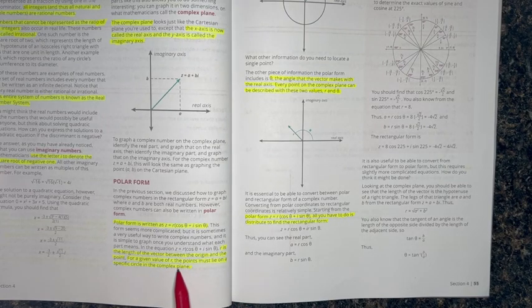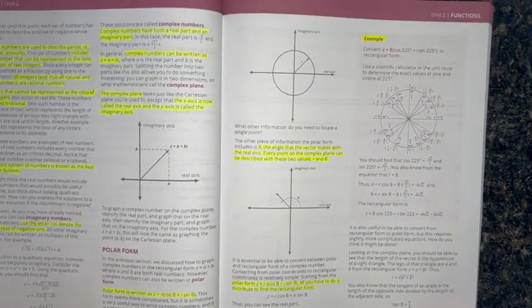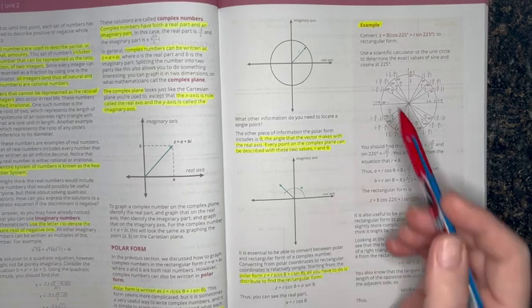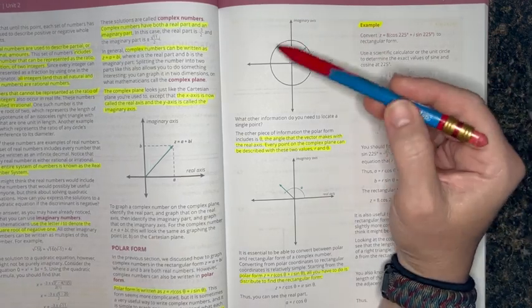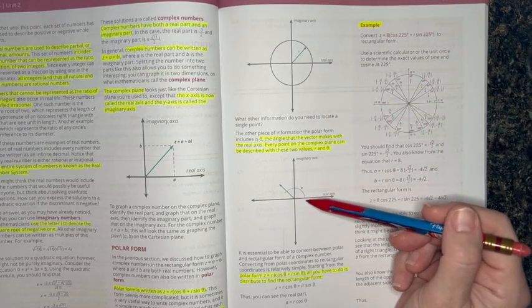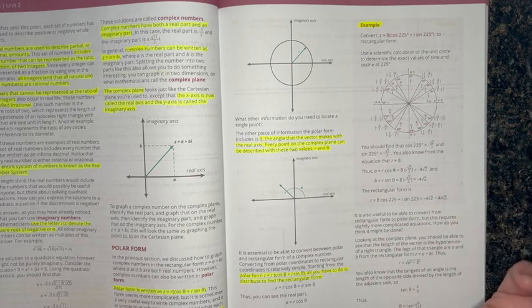And then for a given value of r, the points must lie on a specific circle in a complex plane. And so at the top of page 55, we can see what a complex plane or a polar plane looks like. Right? It can make a circle. Usually it makes an angle. Sometimes it goes around more than once. And so the angle is pretty long.